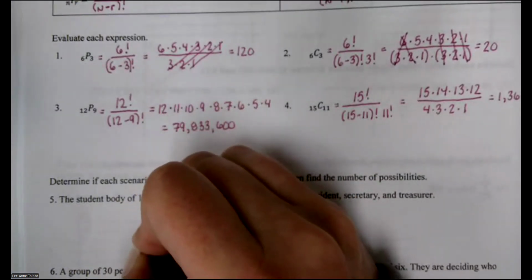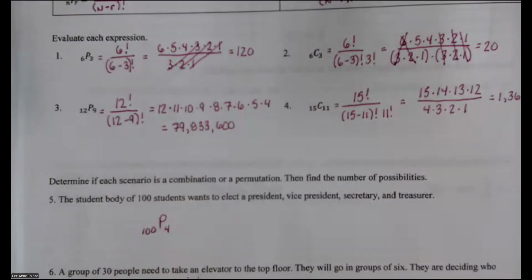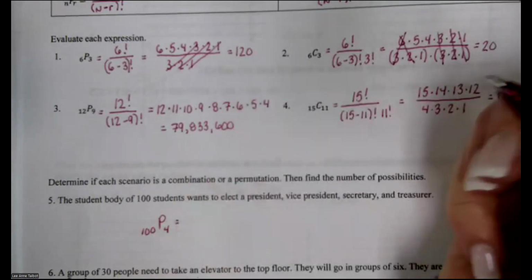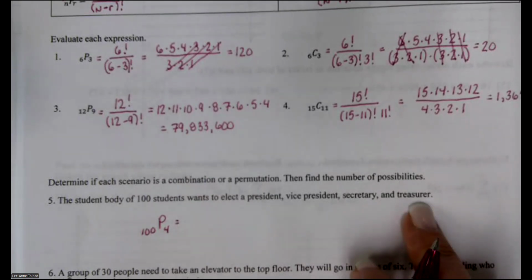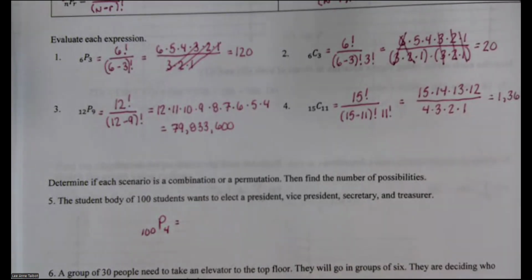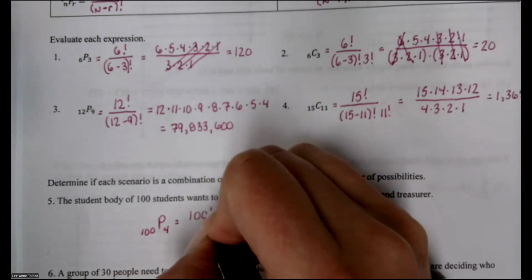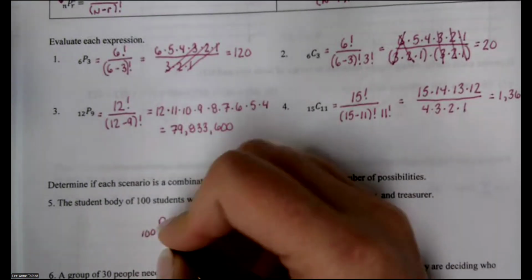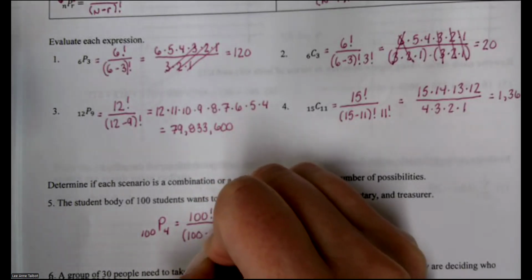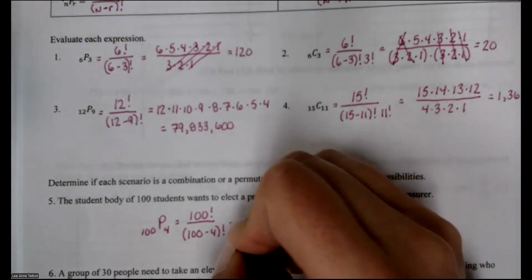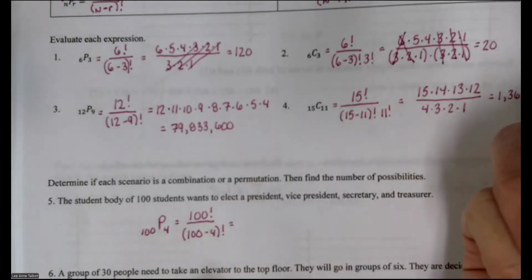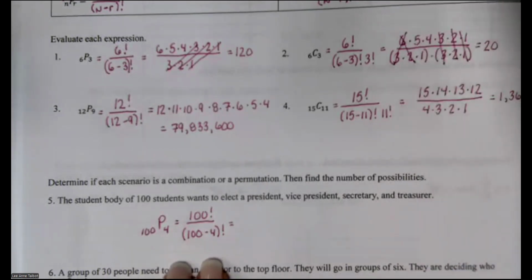You have 100 students and you're taking out 4. President and vice president and secretary and treasurer are all different things. 100 factorial over 100 minus 4 factorial. So I know that the bottom is going to be 96, so I only need everything to 96.